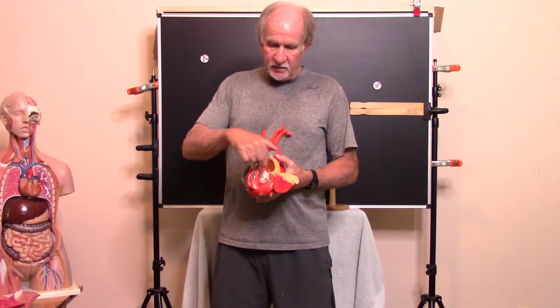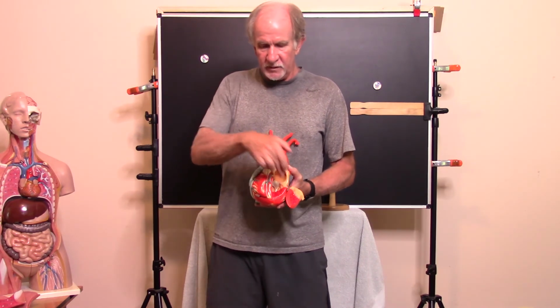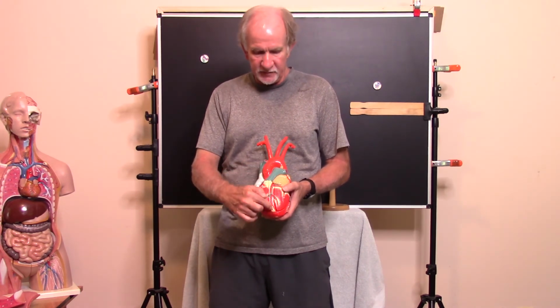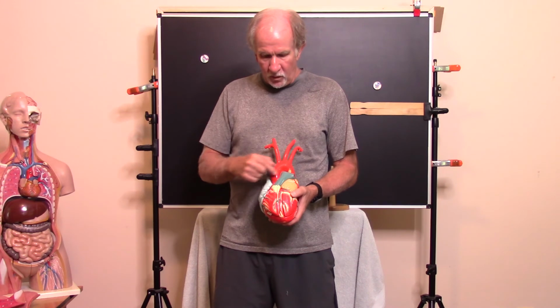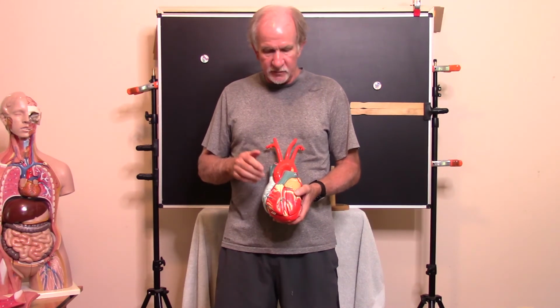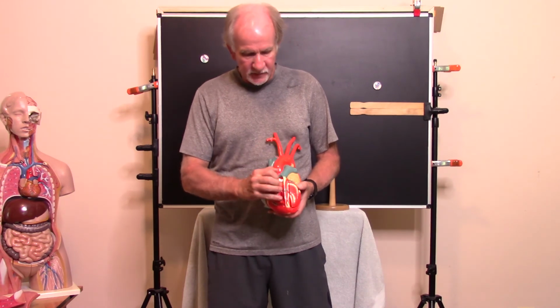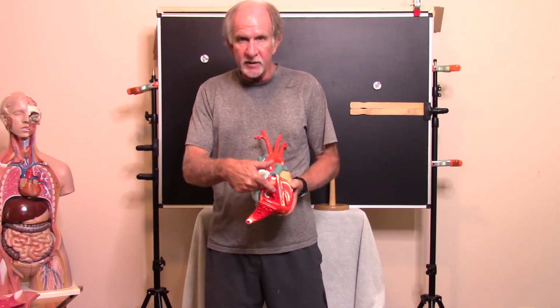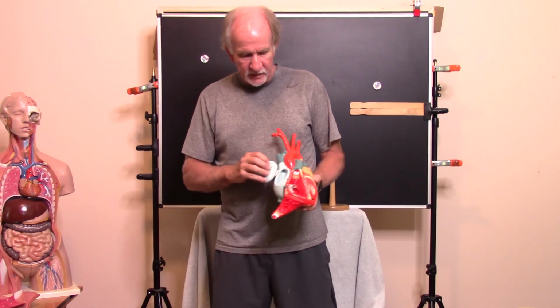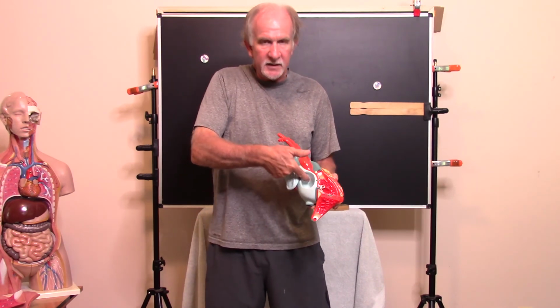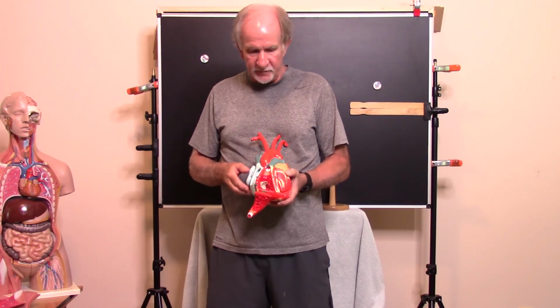There is a wall of cardiac muscle between the 2 ventricles, and that is the interventricular septum. And then there's a wall of cardiac muscle between the 2 atria, the interatrial septum. So this would be the interventricular septum, and then tapping here would be the interatrial septum.